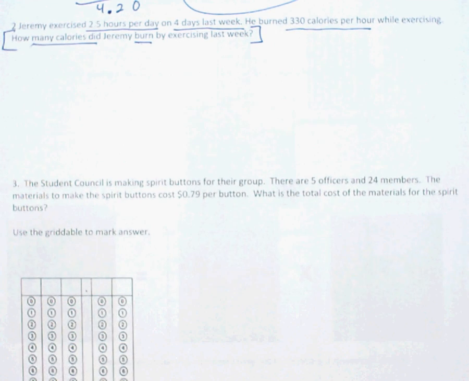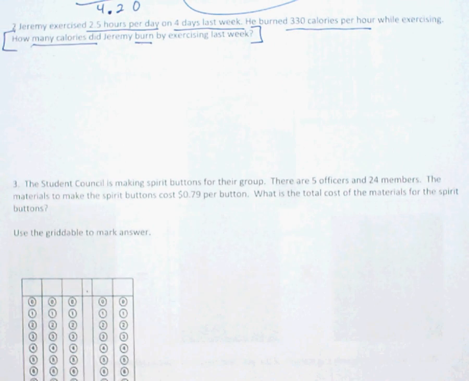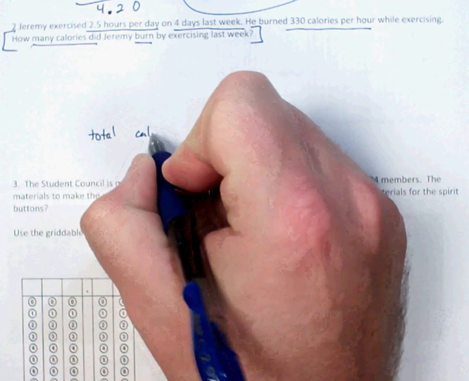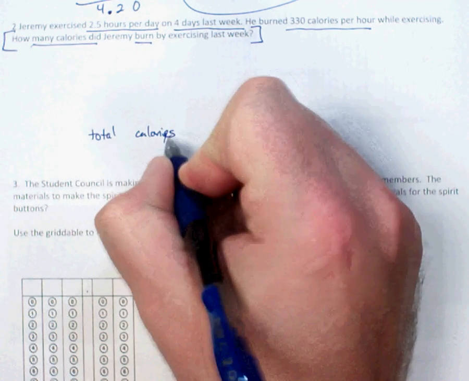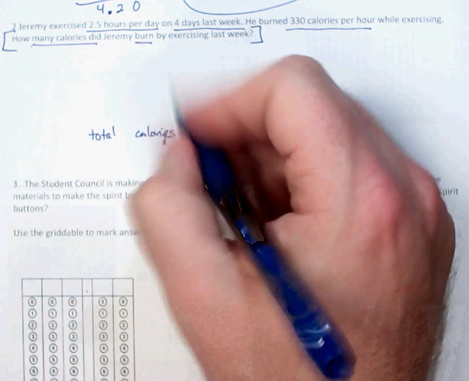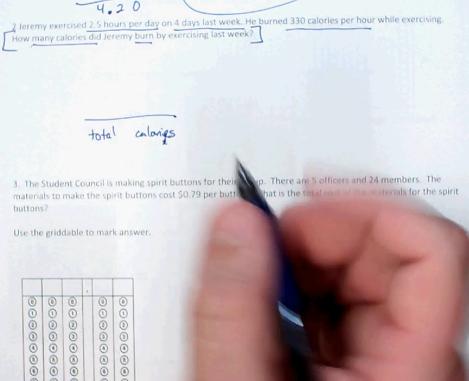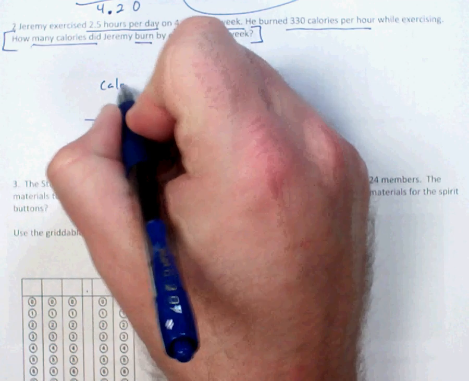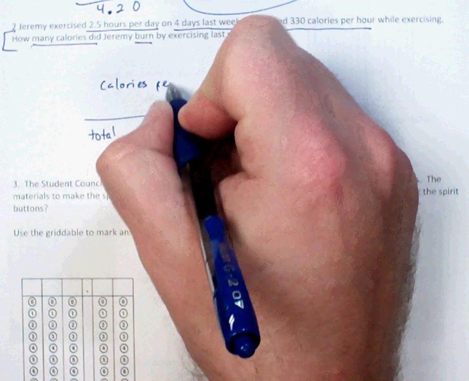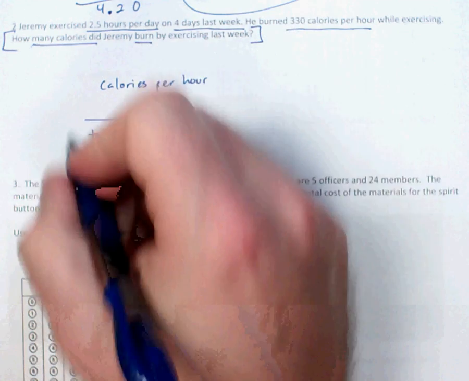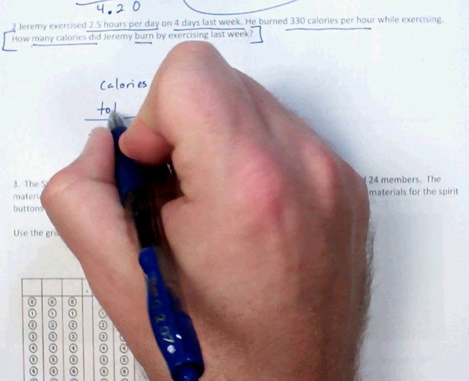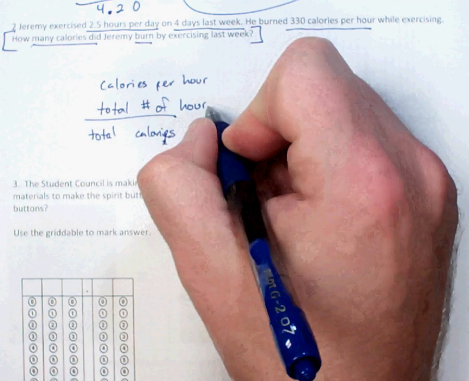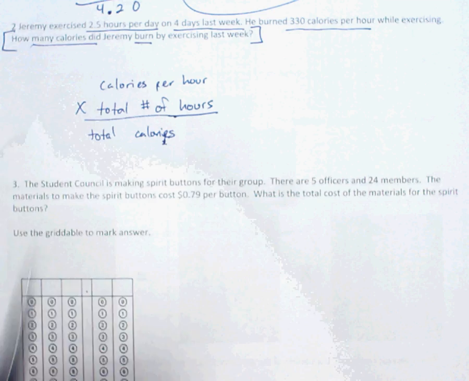So this one is going to require a little bit more from me, because to find the total calories that were burned, I'm going to need the calories per hour, and I'm going to need total number of hours. And then I can multiply those.